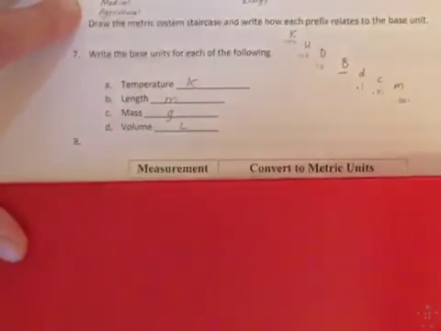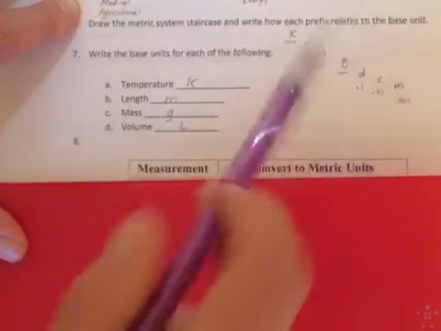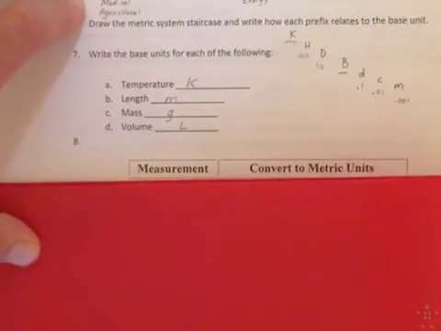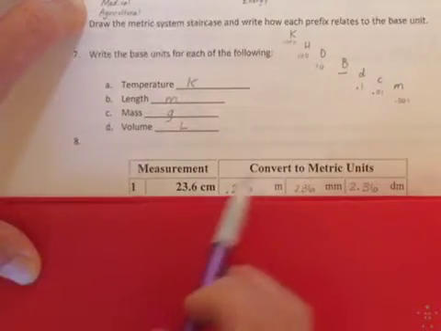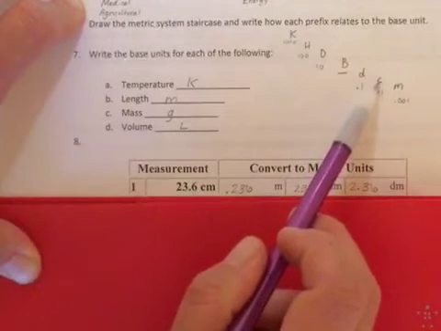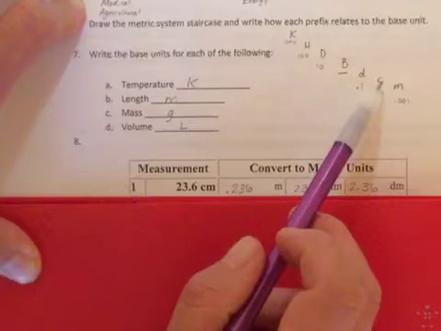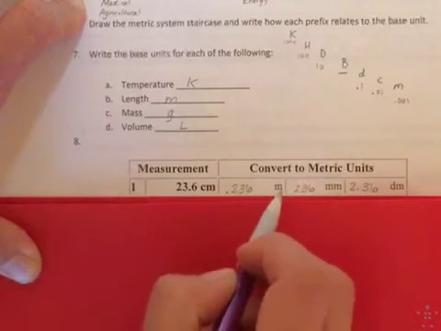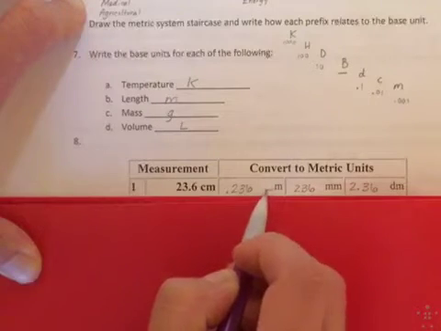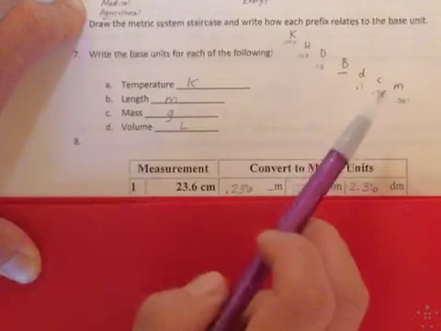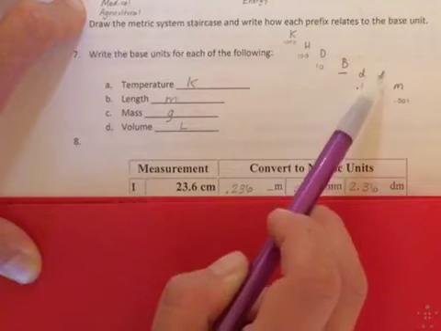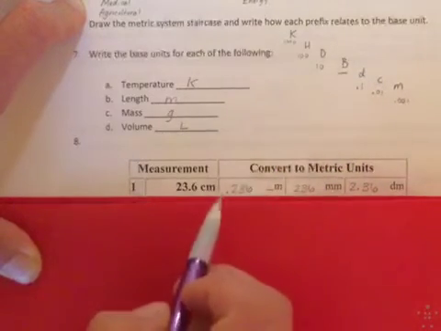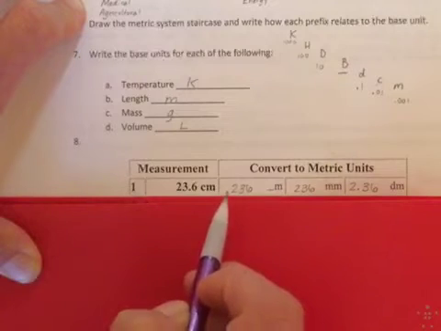Number 8 was using these metric system steps, the staircase, to actually convert between metric units. So the first one was to take 23.6 centimeters and change it to meters. So centimeters is here, and my base unit of meters has no prefix. You can tell because it's only one letter. If it was a prefix in front of it, it would have something here. So I'm taking centimeters here and converting to meters, which is a base unit. So I'm going to go 1 step to the left. So my decimal went 1 to the left to give me 0.236.